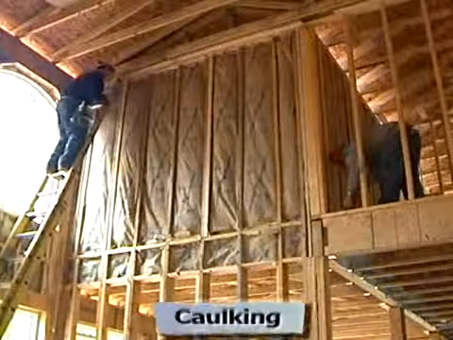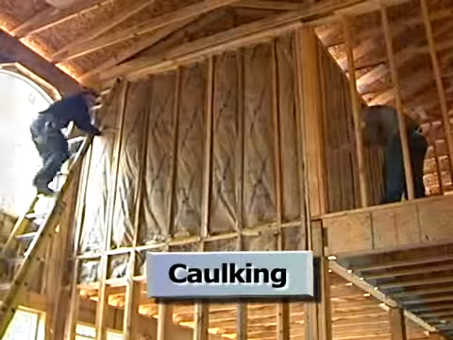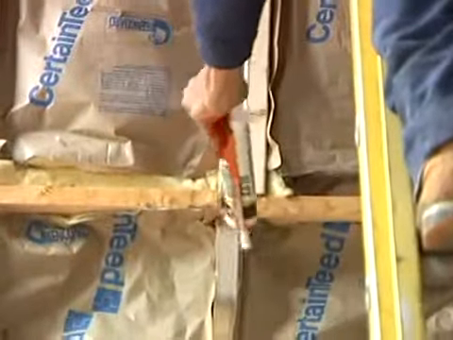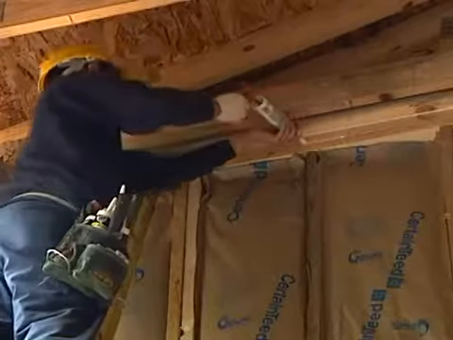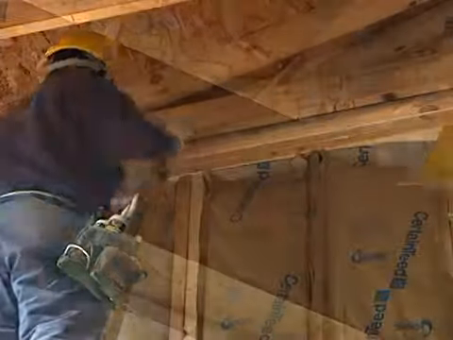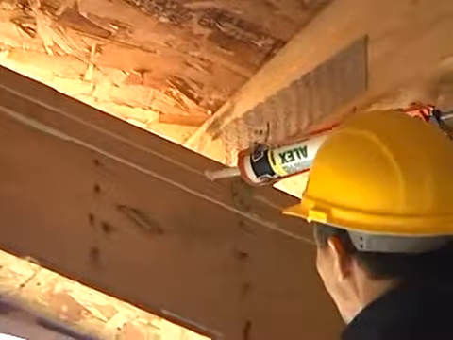The performance of air barriers such as caulking, foam, house wrap, and tape greatly depends on the skill and quality of the trade performing the work. Caulking is a tedious job, but a necessary part of airflow management.